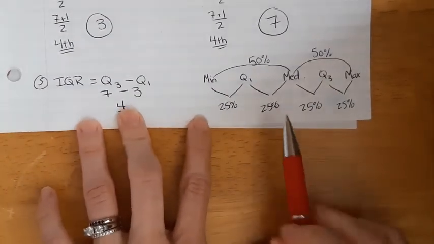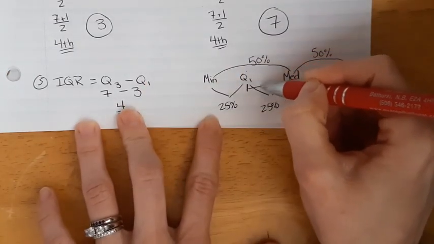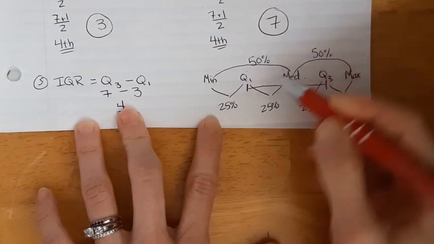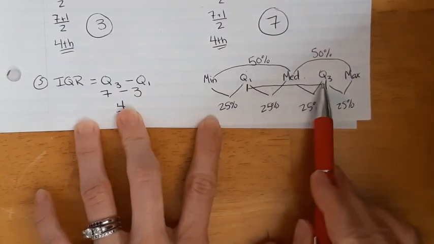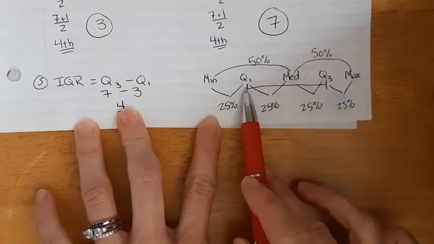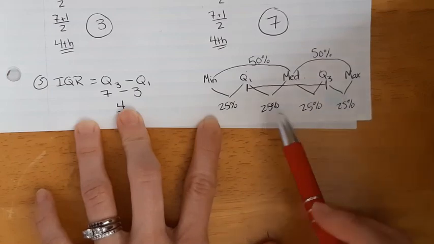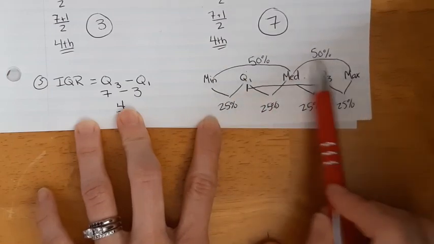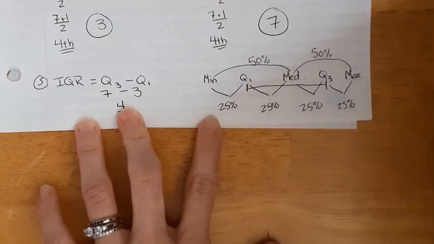So the interesting thing is the IQR going from Q1 to Q3 also represents 50% of the data. So 50% of the data fall in between Q1 and Q3, 25% are below, 25% are above. Ta-da! This sort of idea is going to become really important when we get into our next section on box and whisker plots. All right, there you go.